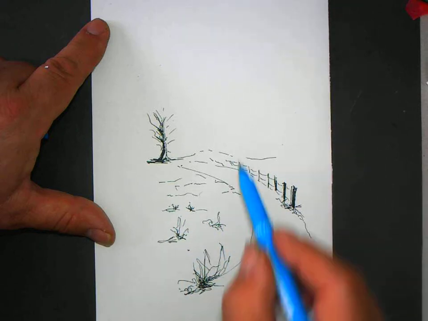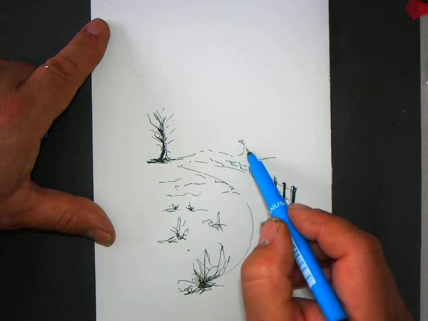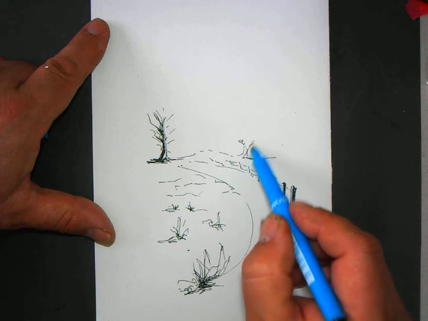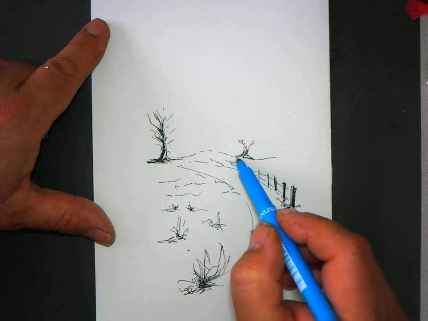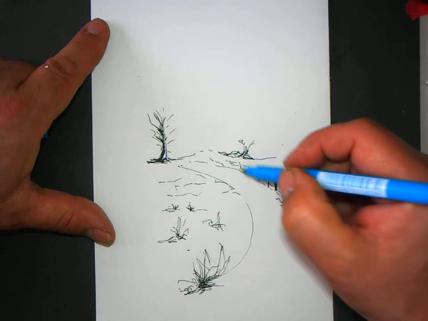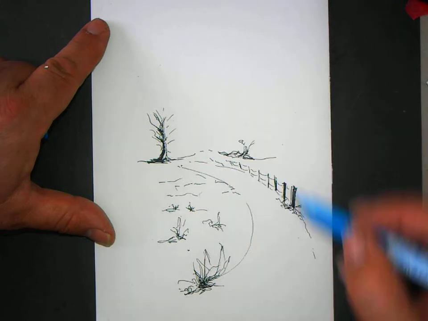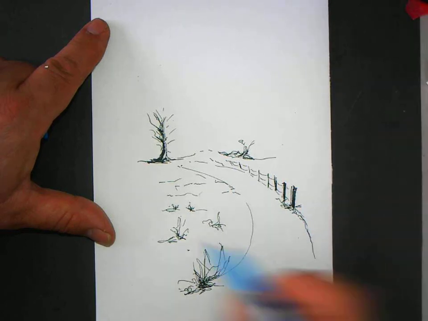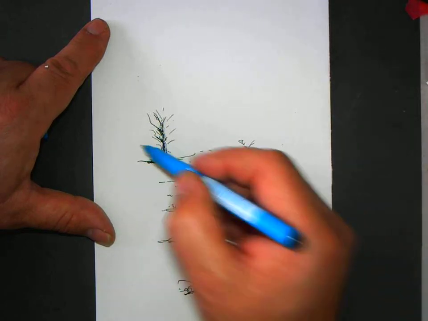So here I'm going to have a little bush perhaps in the distance, little hedge just peeking over the top. And that is how to draw my tree in a landscape. Now that is really simple. Tree, everything pulling you towards the tree.